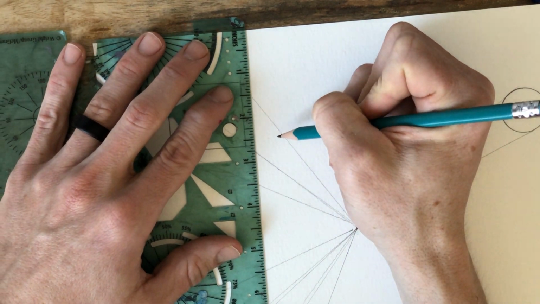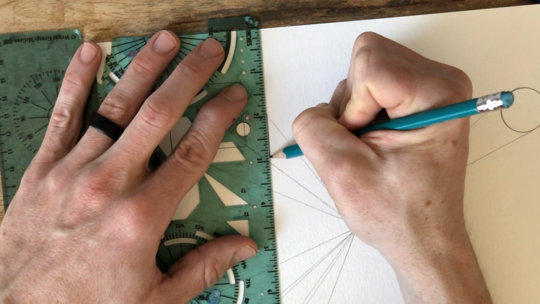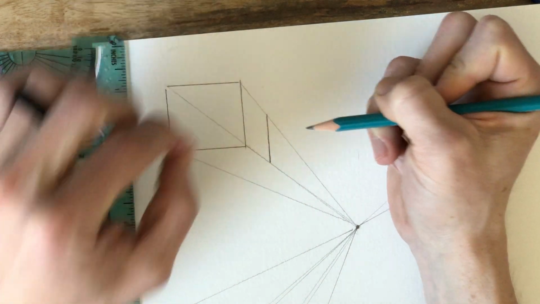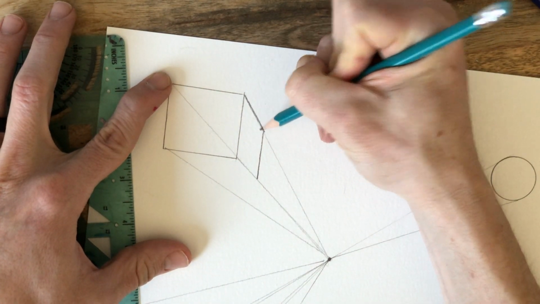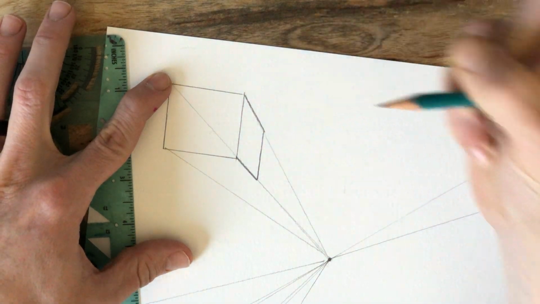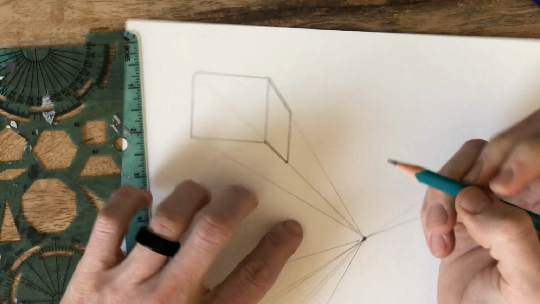I need to make a parallel line, so I slide over, make a parallel line that goes between my 2 guidelines. Now I can trace over this diagonal line and over this diagonal line a little bit darker, and I have the side of my square.